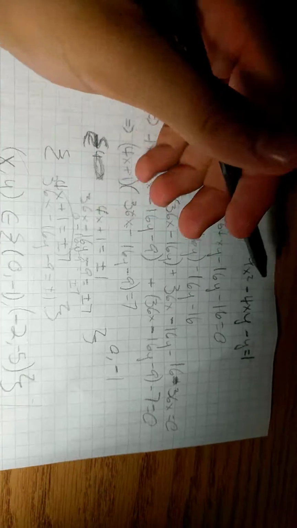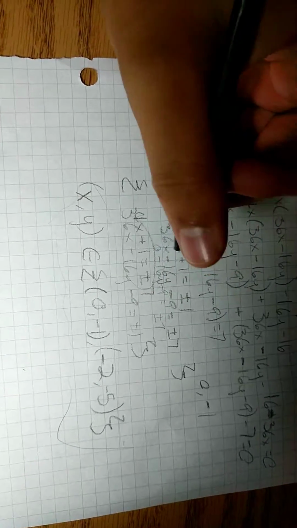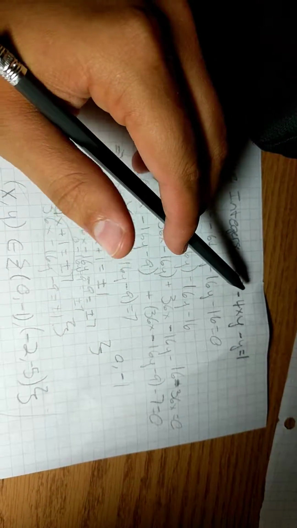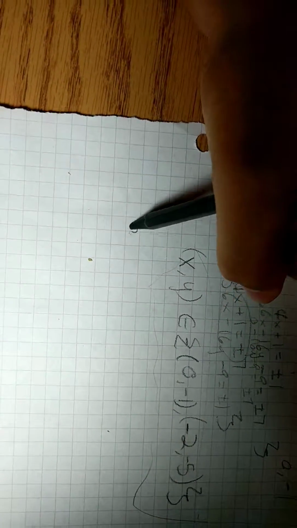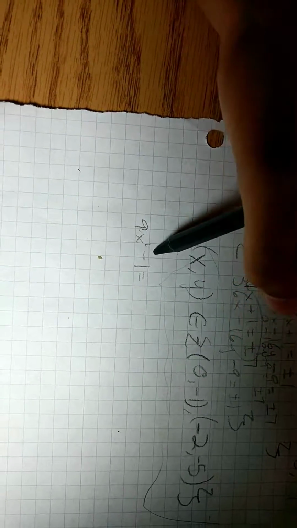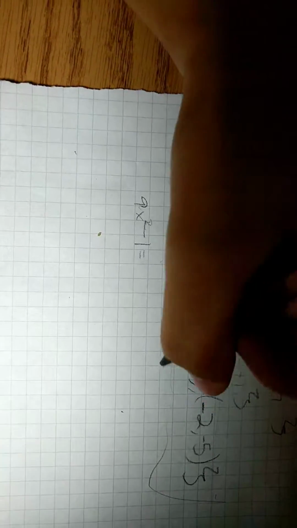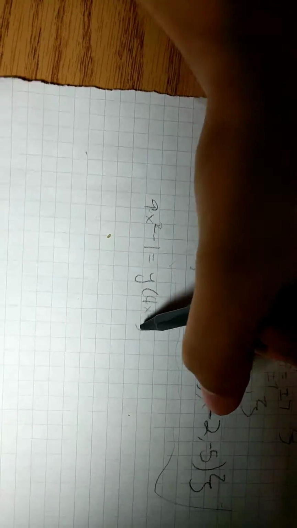So now I need to go back to explain the very first step, where I multiplied by 16. Okay. So taking a look up here, I have 9x squared minus 1 is equal to y times 4x plus 1.